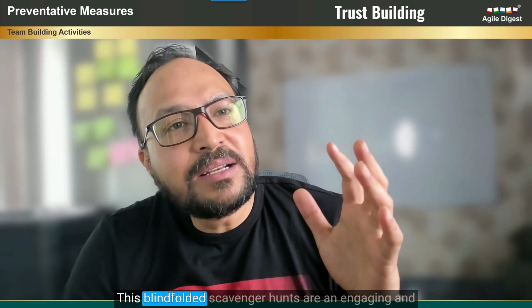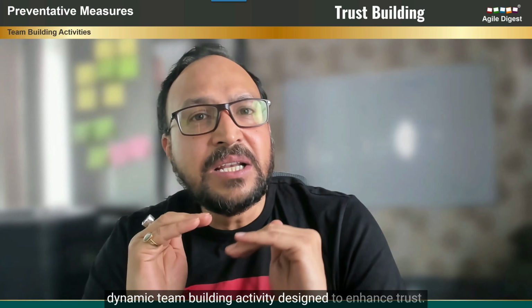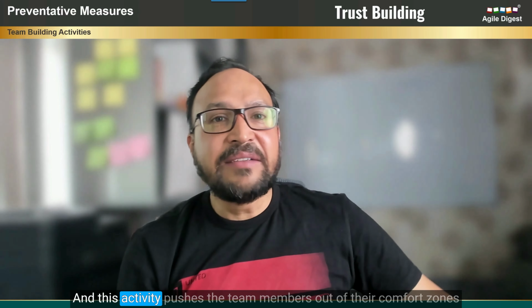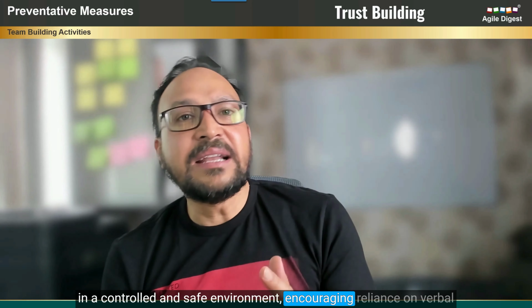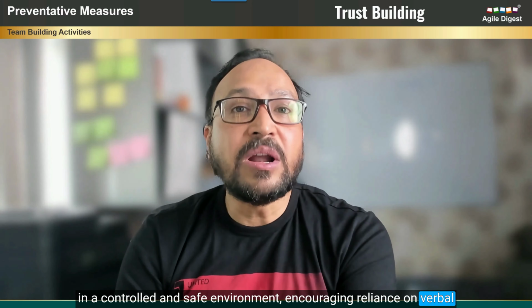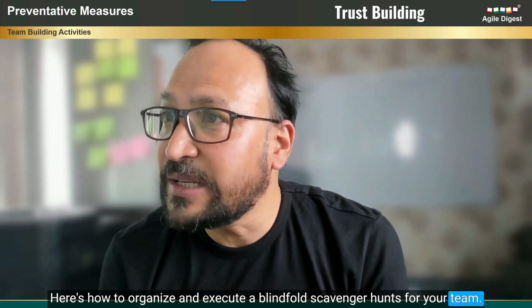These blindfolded scavenger hunts are an engaging and dynamic team building activity designed to enhance trust, communication, and collaboration within the teams. This activity pushes team members out of their comfort zones in a controlled and safe environment, encouraging reliance on verbal communication and trust in the guidance of teammates. Here's how to organize and execute a blindfold scavenger hunt for your team.